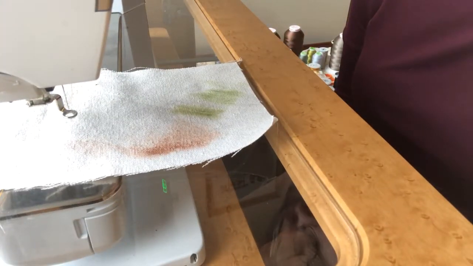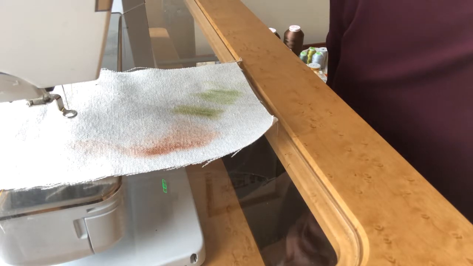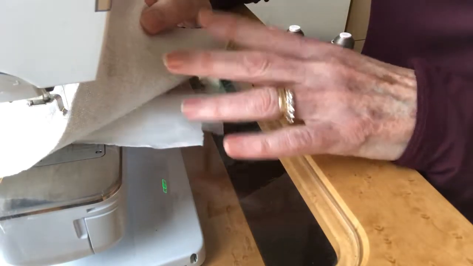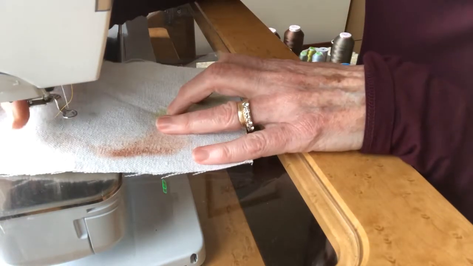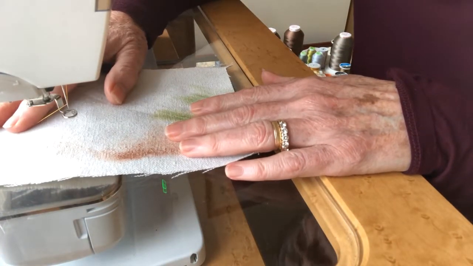Before I try to sew the flowers into my thread sketch, I will sometimes practice on a little piece of canvas, and I have a couple of scrap pieces of stabilizer on the back so I can see if the colors and the techniques that I'm going to use will be what I want to see in my thread sketch.